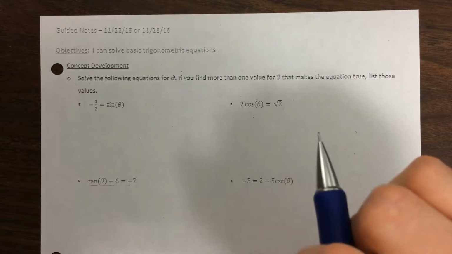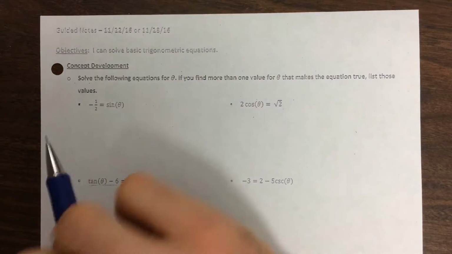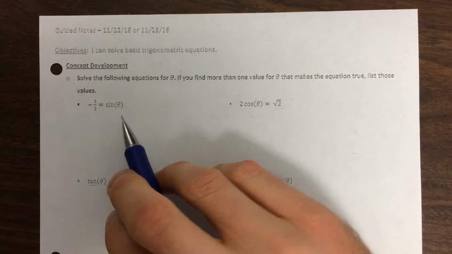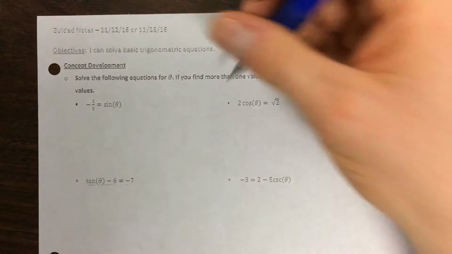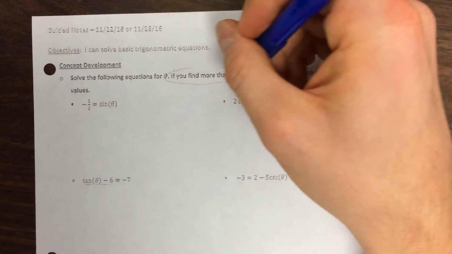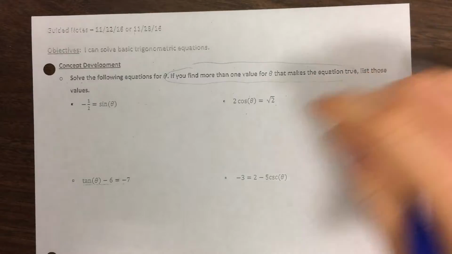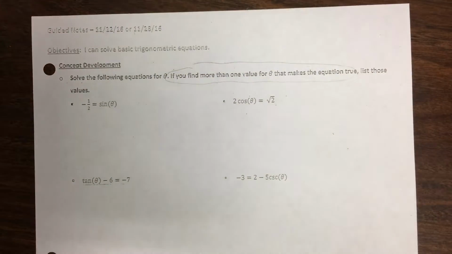Let's go through it and then I'll clarify. Here we have -1/2 equals sine of theta. So we're trying to figure out what values of theta make this equation true. If we find more than one value that makes an equation true, we need to list all the values that make this equation true.